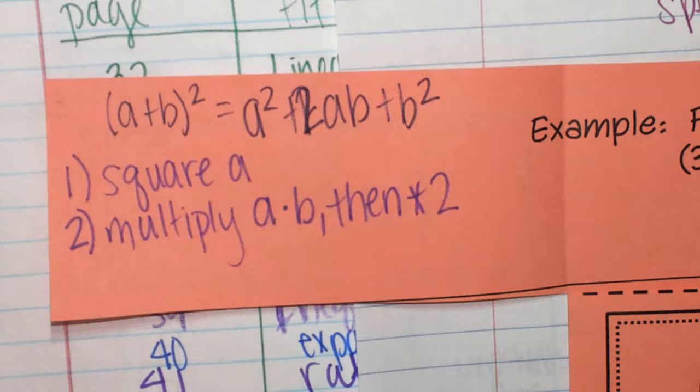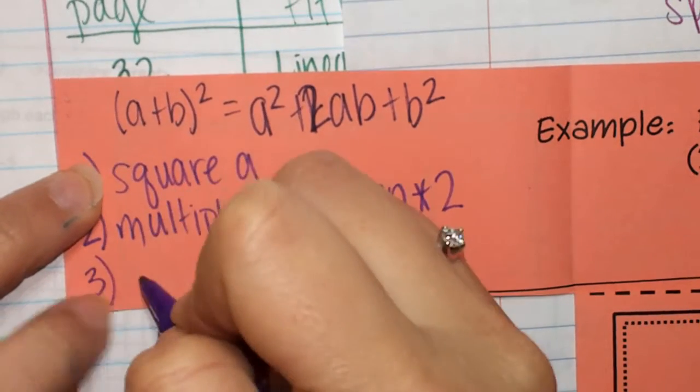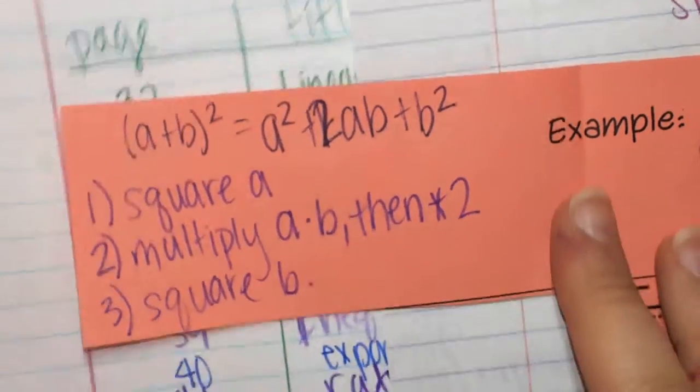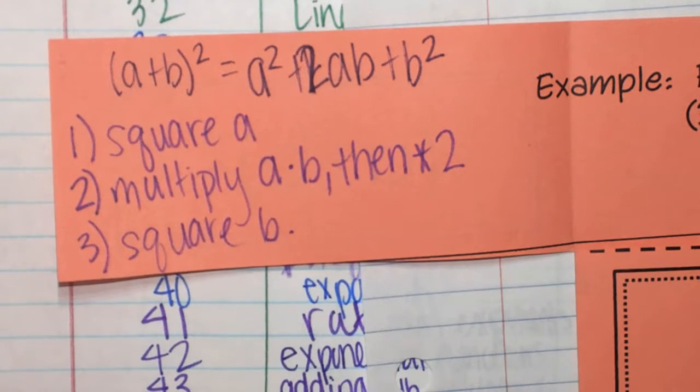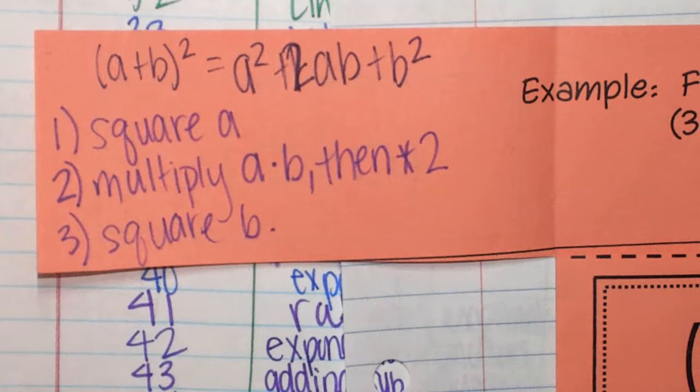Does everyone understand so far? How do you think we get B squared, which is our final step? You square B. And then you're done. Now notice that there are plus signs right here. Why do you think everything is a plus sign? Because it's positive and you're adding.